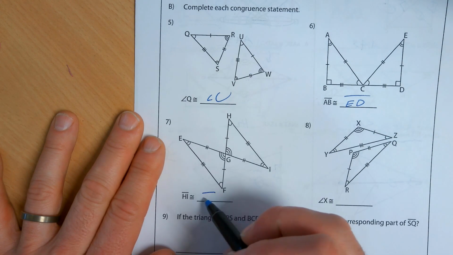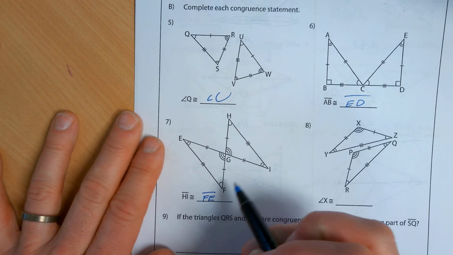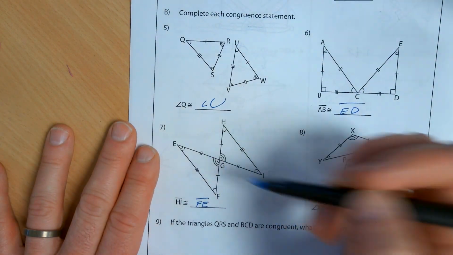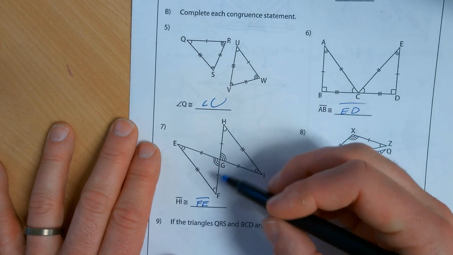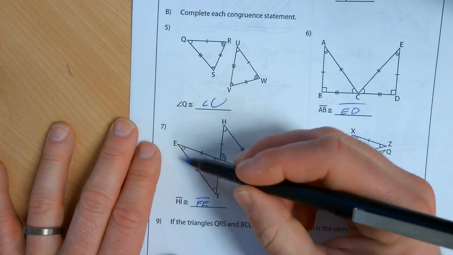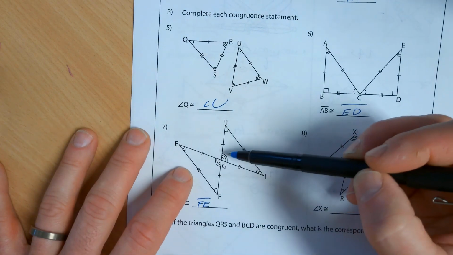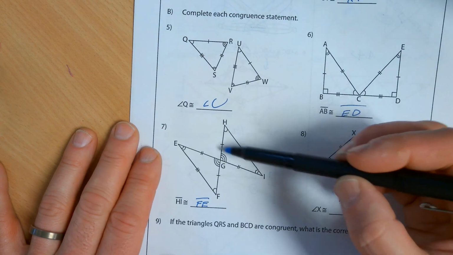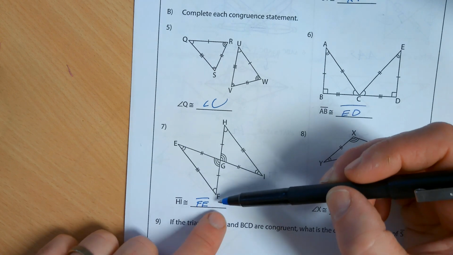FE. I mean, again, if you're just talking about a segment, you actually can name it either direction because a segment has no width, it has no orientation. So FE is the same as EF. However, since it is part of a larger structure that is orientable, it is good practice to try to name it in the same order.